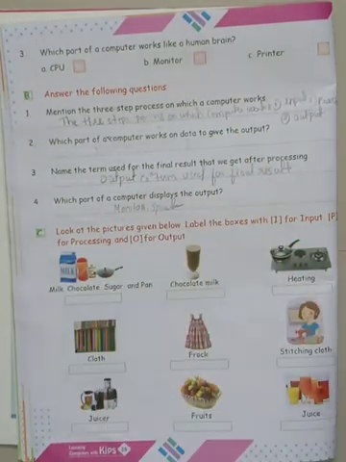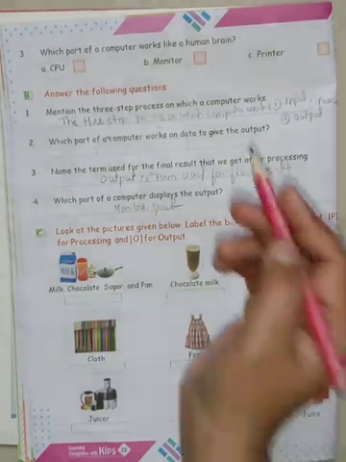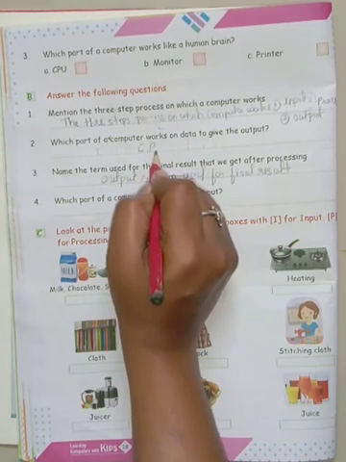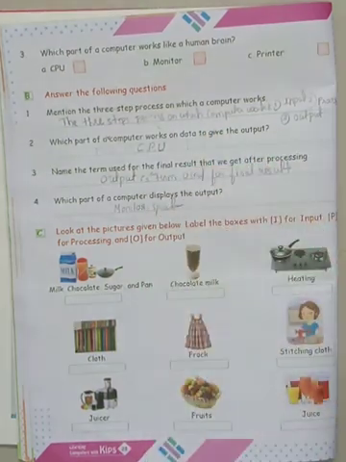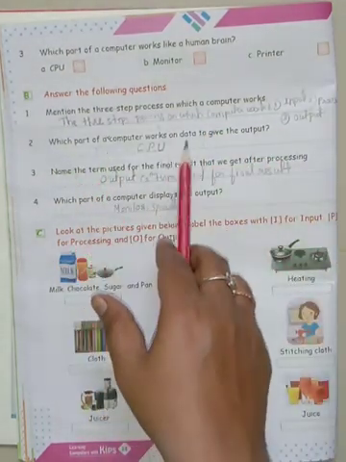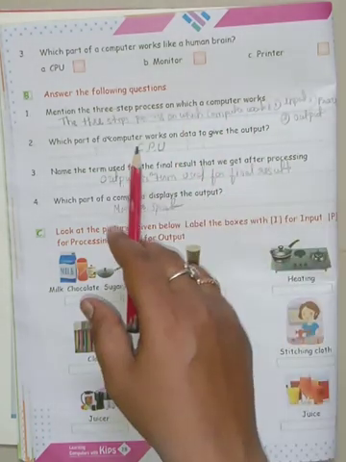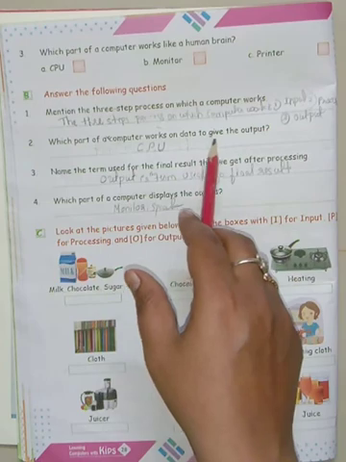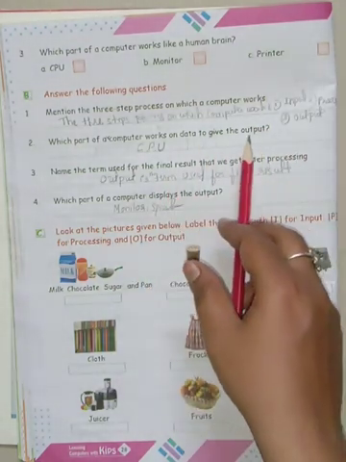Yes. This part of a computer works on the data. Which is that part, children? CPU. Please correct it. There was a small misunderstanding while reading it. Which part of a computer works on a data to give the output? CPU is the part of a computer which works on the data to give the output. The output is the next process here.